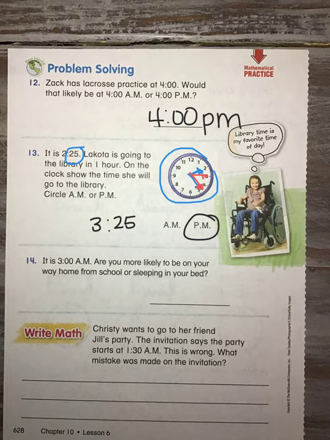Okay, last one of the day. Number 14. It's 3 o'clock a.m. Are you more likely to be on your way home from school or sleeping in your bed? So remember, a.m. is after midnight. So if it's 3 a.m., it's been 3 hours past midnight. What are you doing 3 hours past midnight? Hopefully, you're sleeping. So go ahead and write sleeping.